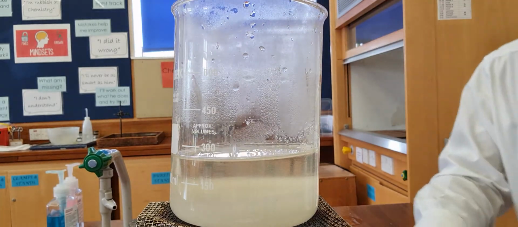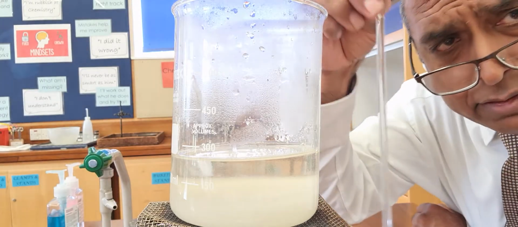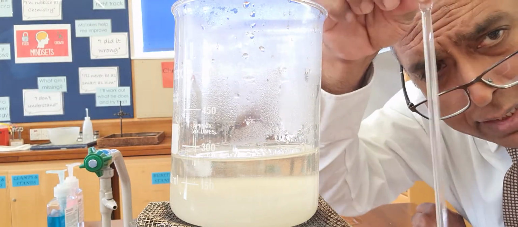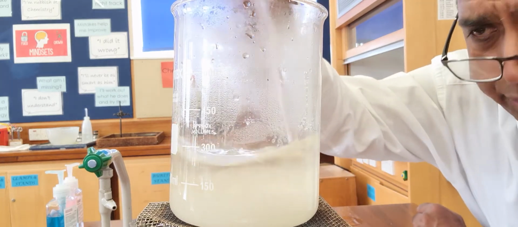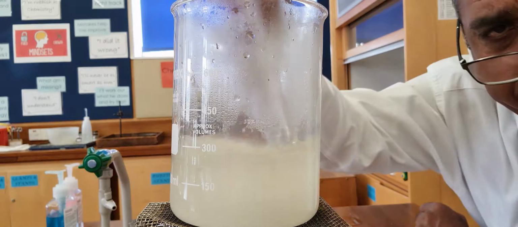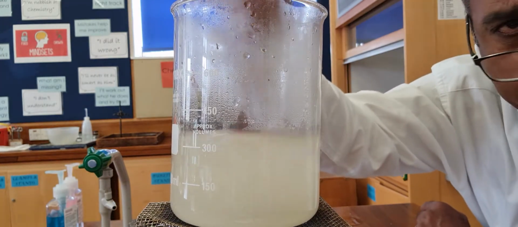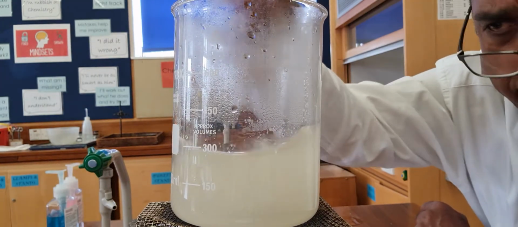40 spoonfuls of sugar in that 100 ml of water, and I've got my glass rod, and I've got a Bunsen burner underneath it, and I can stir, and I can try and get it all to dissolve.